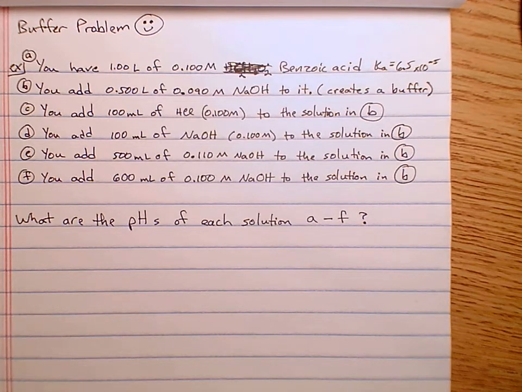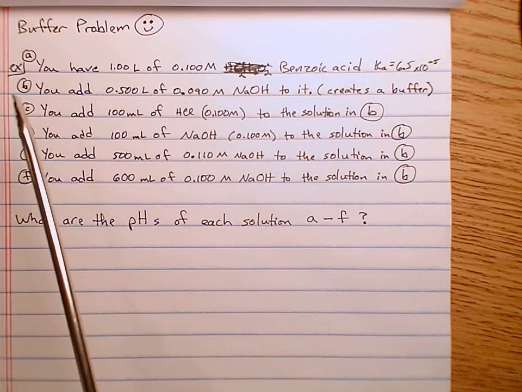All right, let's have some fun and work a monster buffer problem. Let's see how long it takes us to do this little six-part problem here. So let's go through it. Here's the question.